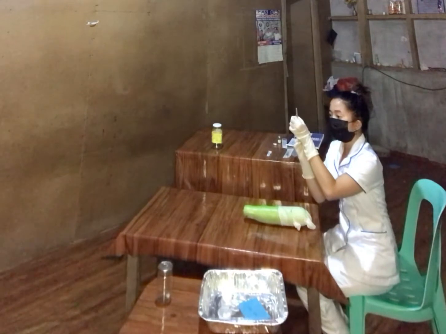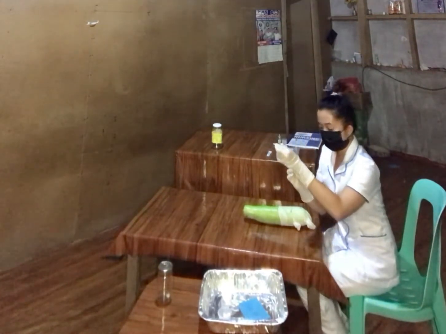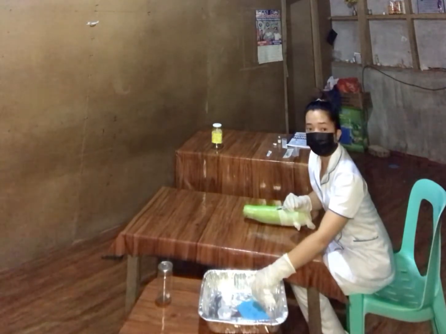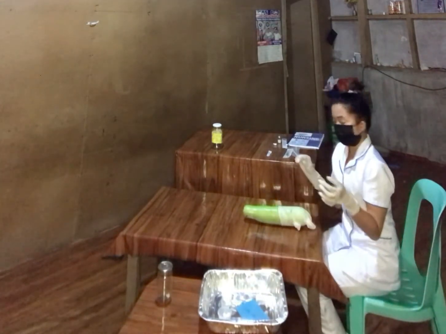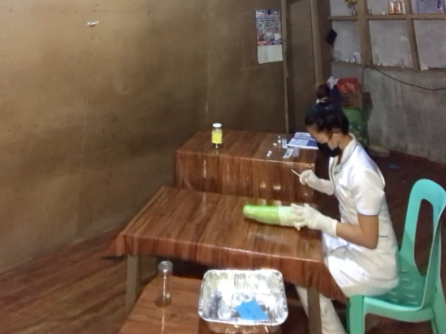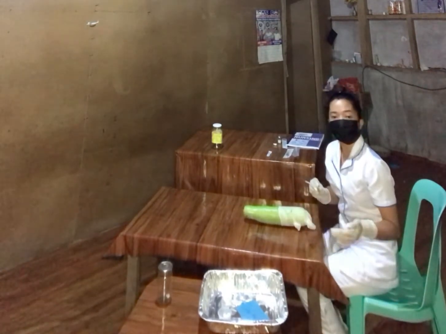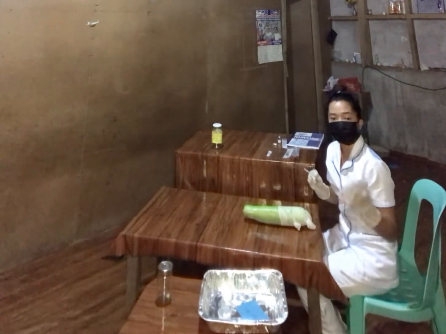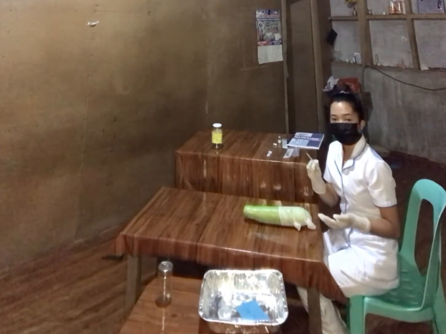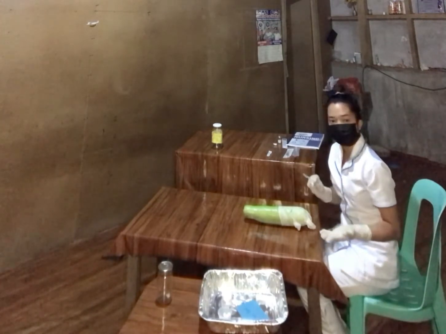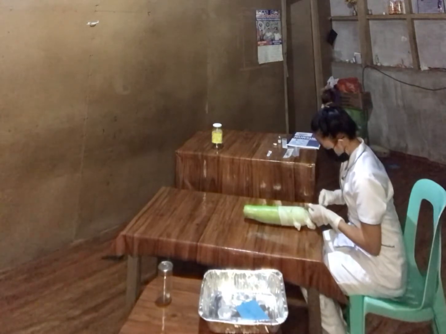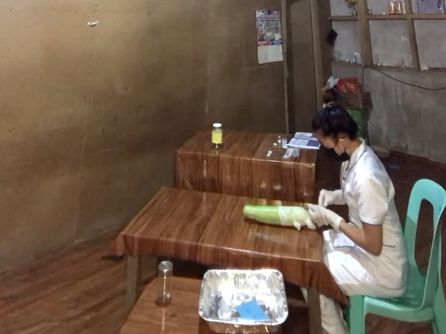So now I will put this. Check the skin tone. So I will check this. Pull the skin taut and bring the needle very close to the patient's skin. Insert it slowly at a 5 to 15 degree angle. So I will inject this, slowly injecting the medication. Let us inject this slowly.